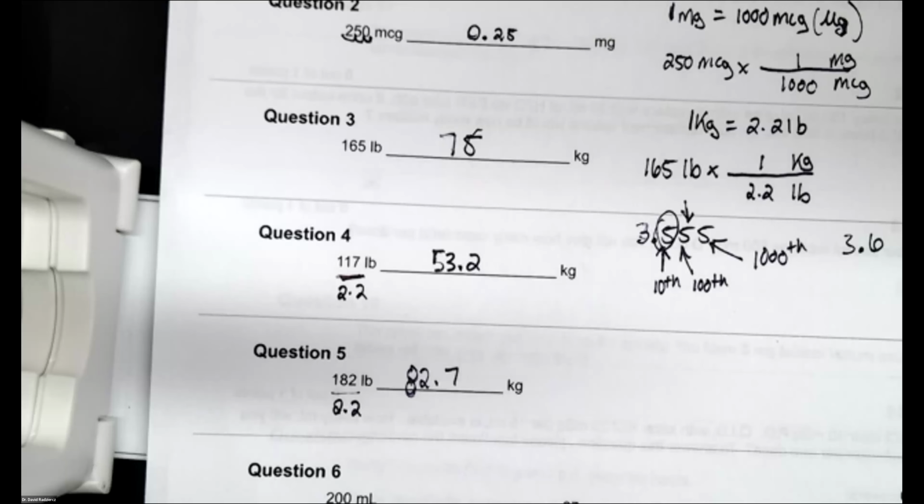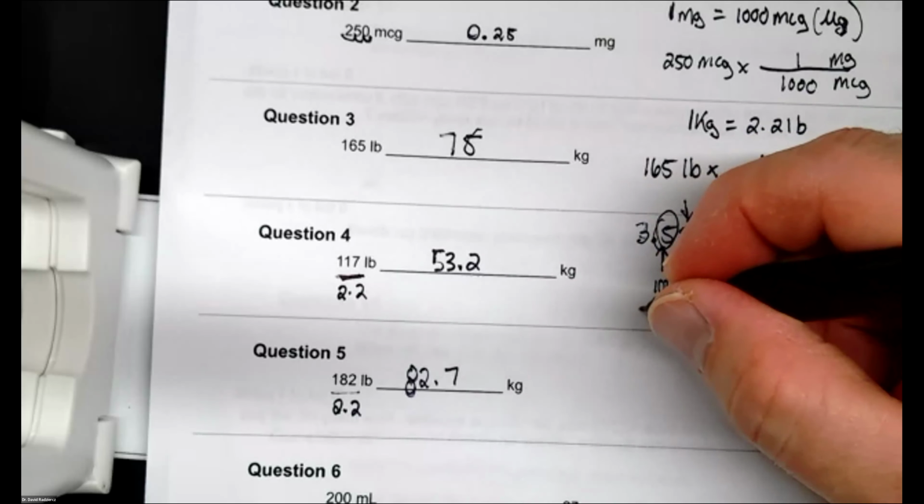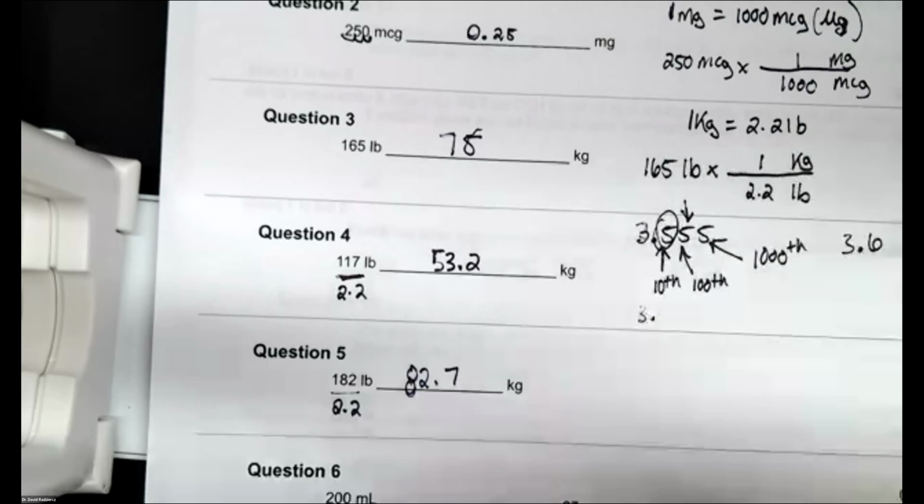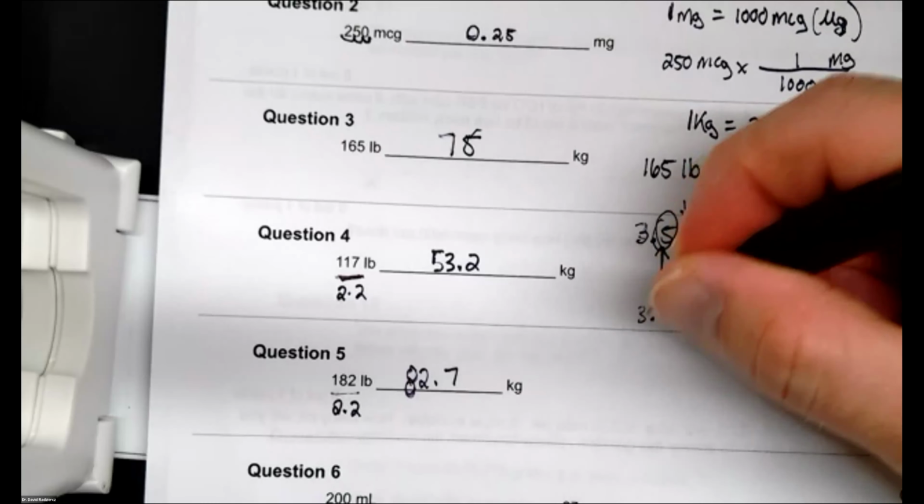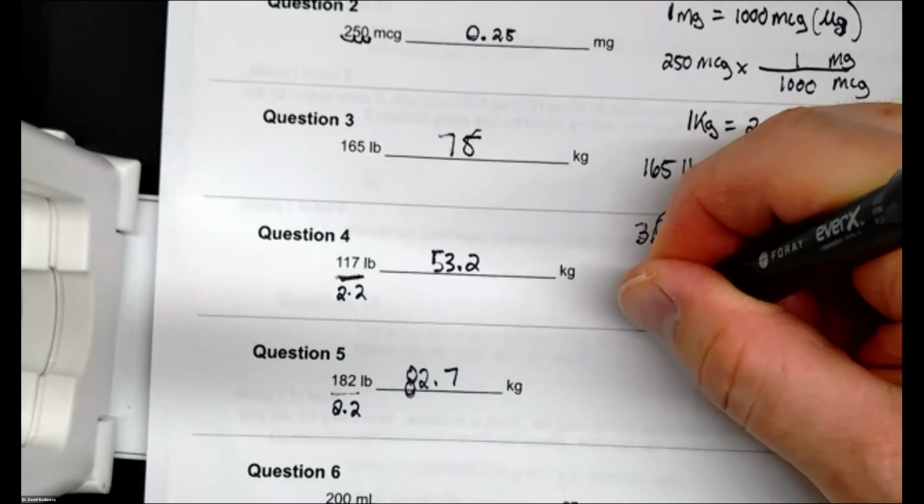So what would you round 3.353 to? Let me just double check that. 3.353.